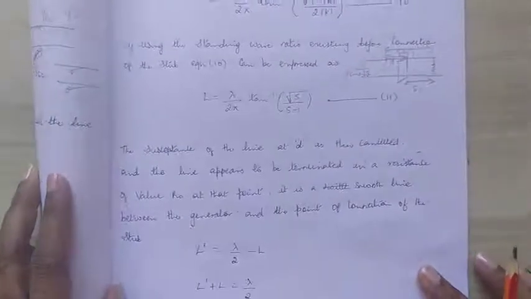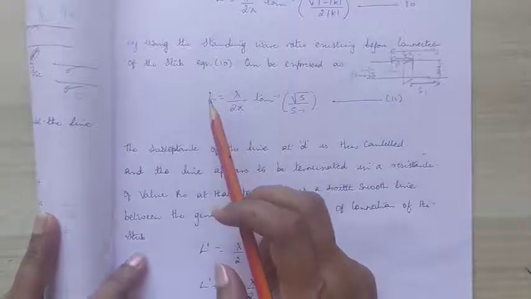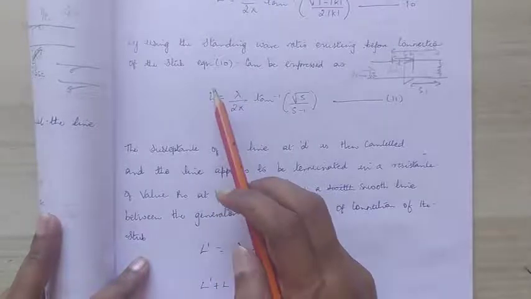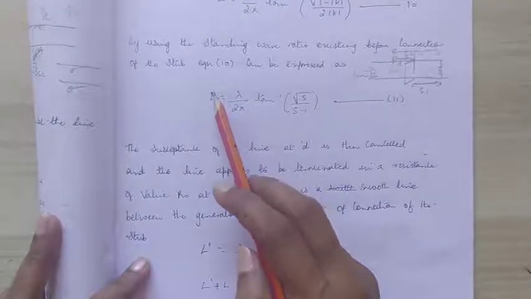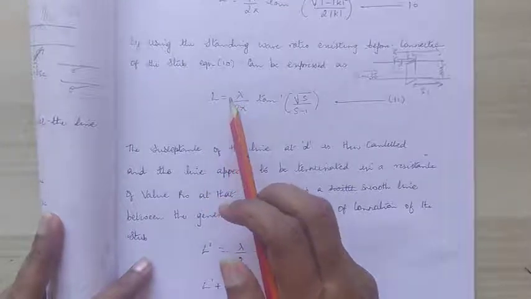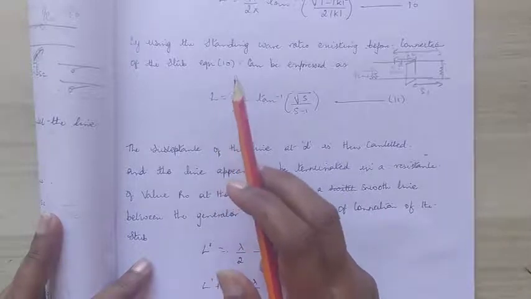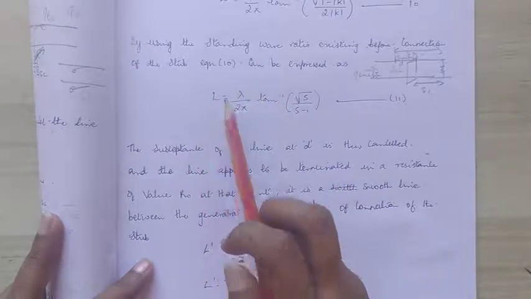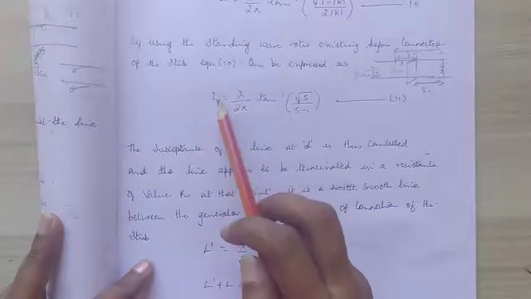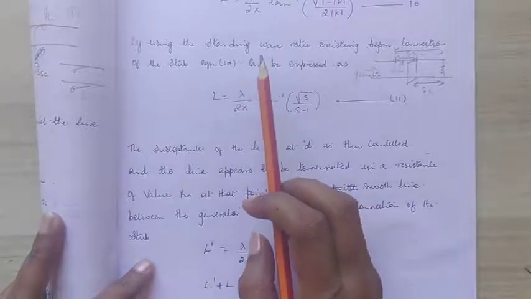Now, in the previous video, we've already seen why we need to adjust the length of the stub, okay? Because our main task is to adjust the value of the susceptance of the stub to be equal and opposite to the value of the susceptance of the transmission line. And the only thing that we have in our hands is the length of the stub.